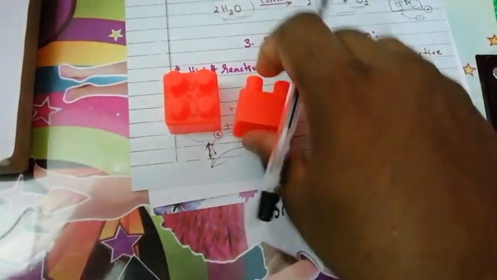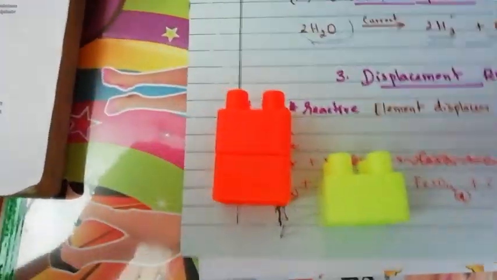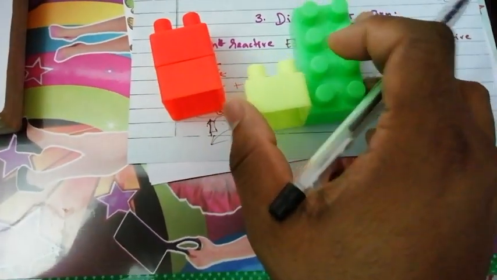I can give one more example like this. This is an iron. You see, it's a little bigger, tall, and this is copper, and copper is now attached with sulfate.